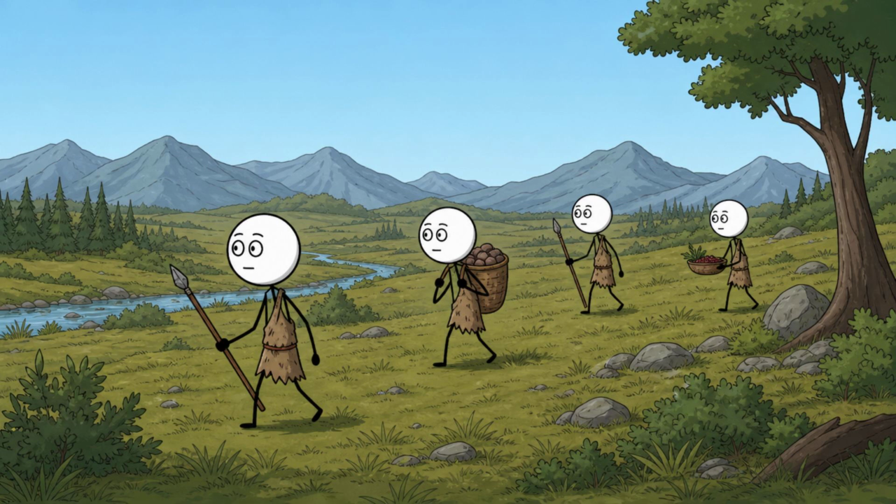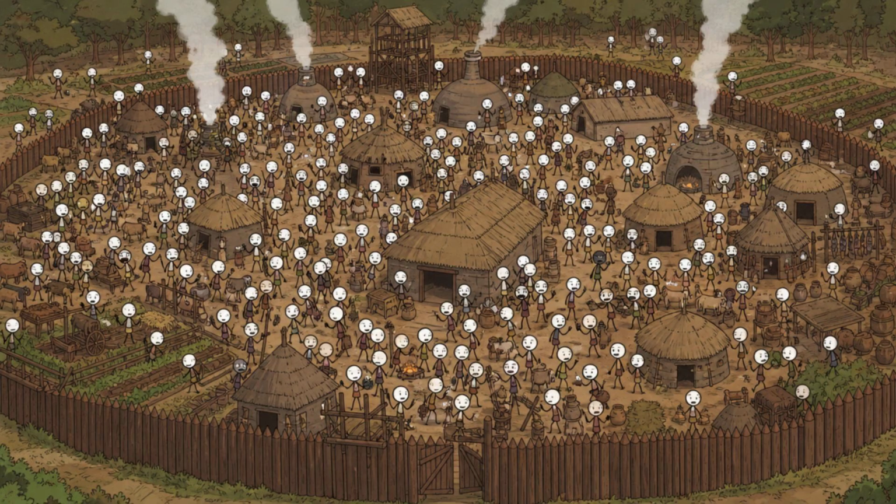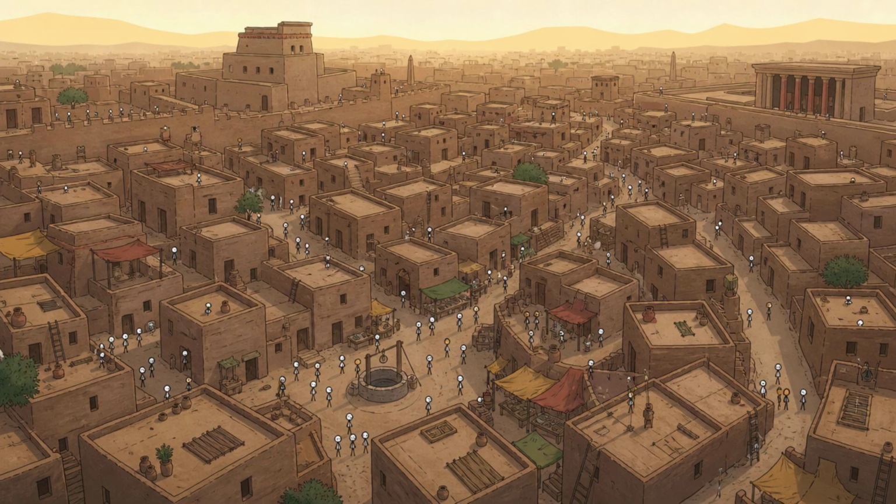Hunter-gatherers moving in small mobile groups didn't provide the right conditions for epidemic disease to spread. Early farming villages did. The first cities were also the first places where infectious disease could move through a population fast enough to become a major killer.